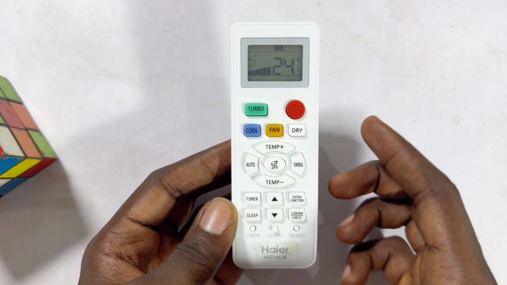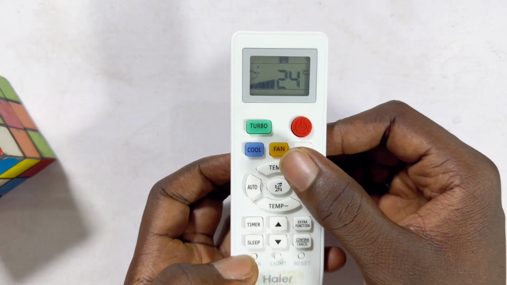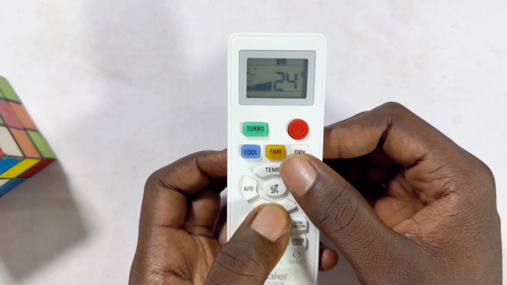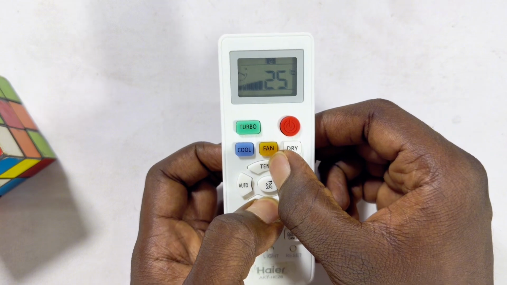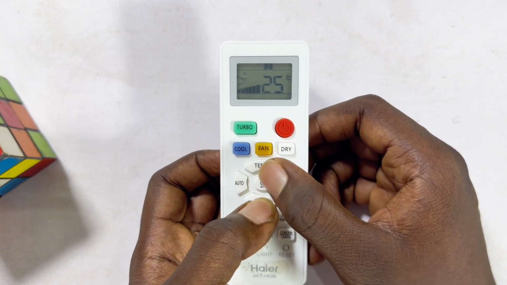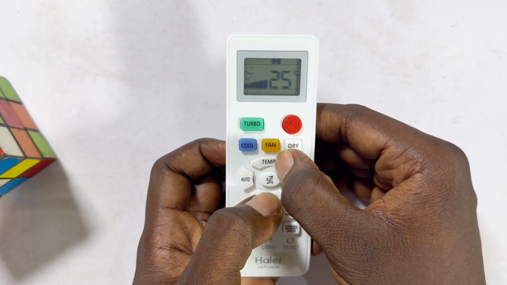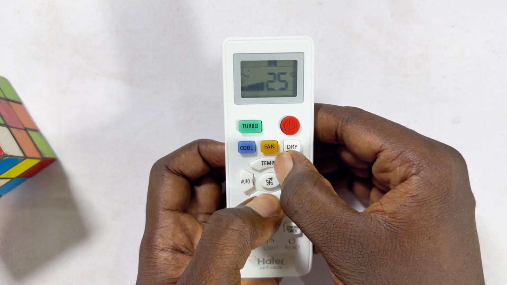But if all of this does not work out for you, another method you can try is to simply long press on the temperature up and the temperature down button. Press and hold both buttons for about 3 to 5 seconds and it should automatically go into Fahrenheit. And then if you want to redo it, you want to press on the temperature up and temperature down button again and it should automatically go back to Celsius.